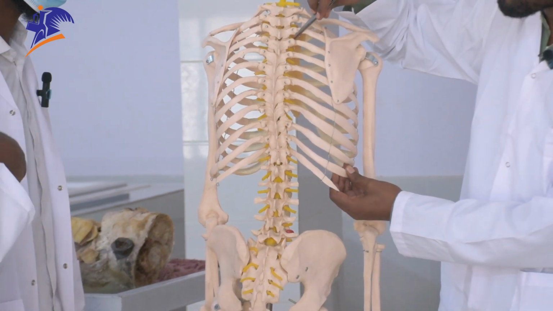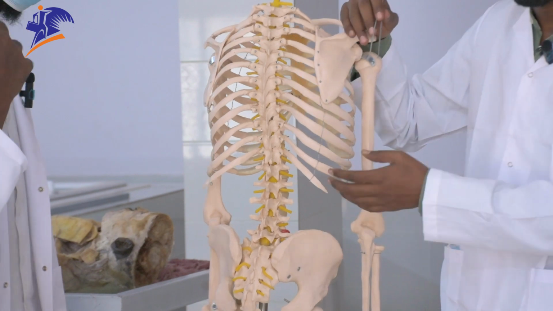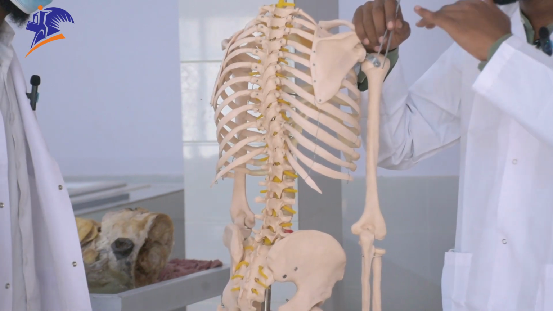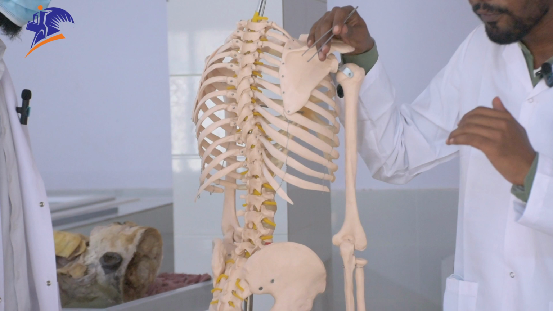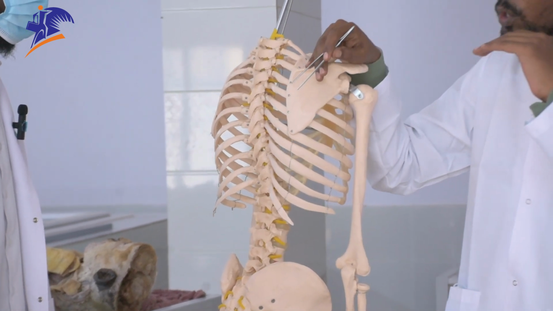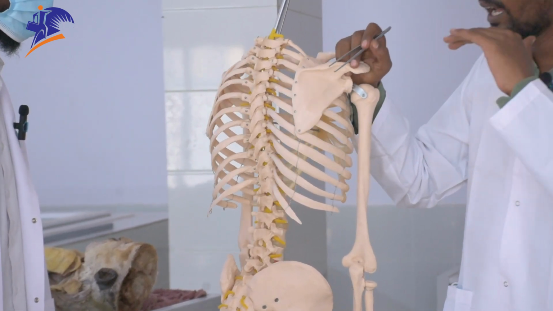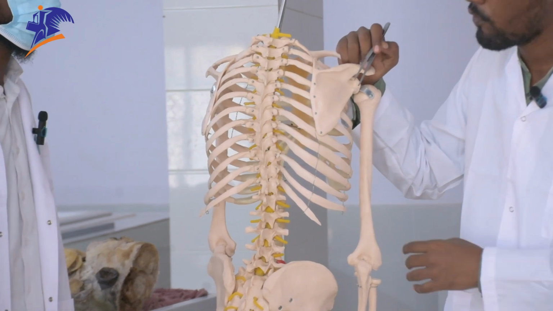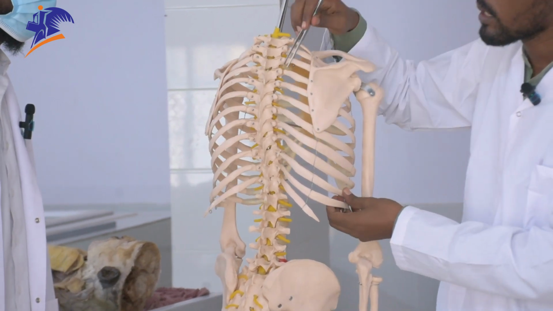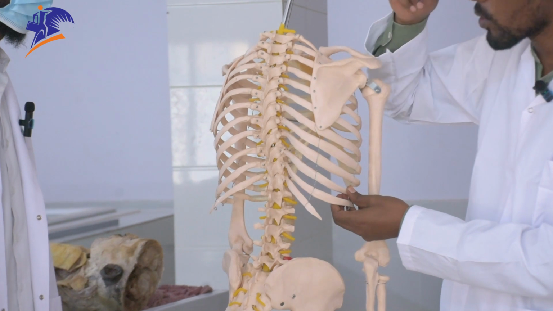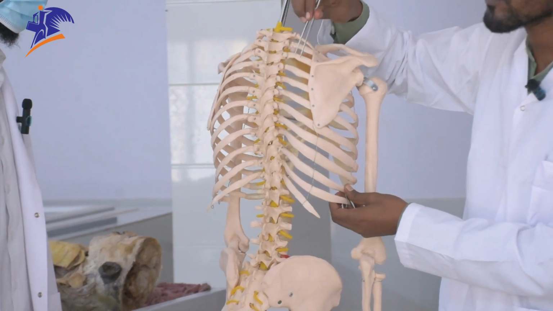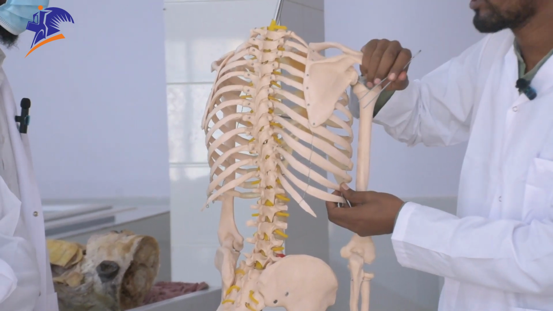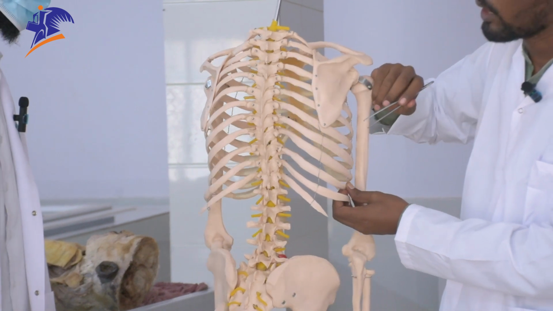The head of the rib articulates with the corresponding vertebra and the vertebra above. For example, the fifth rib articulates with the body of the fifth vertebra and the body of the fourth vertebra. Also, this joint is synovial in nature. So, posteriorly, we have the costotransverse joint and the costovertebral joint. Both of them are synovial in nature.